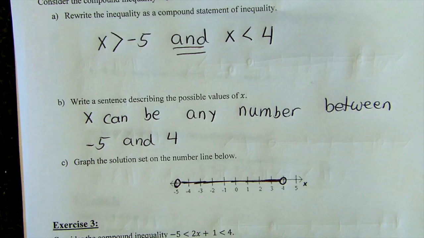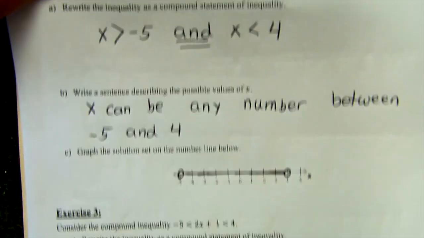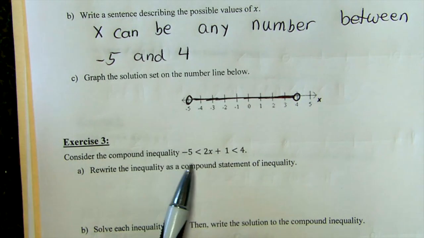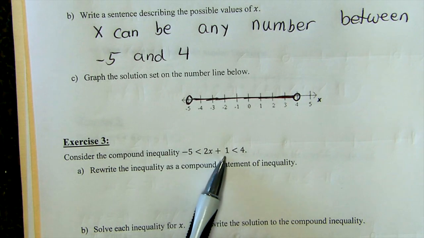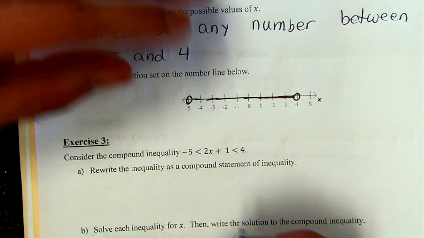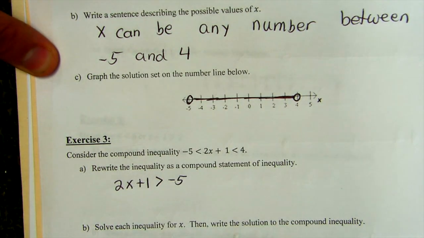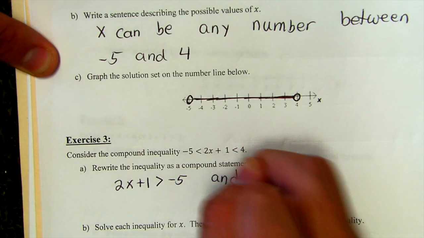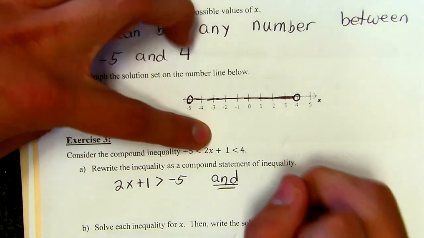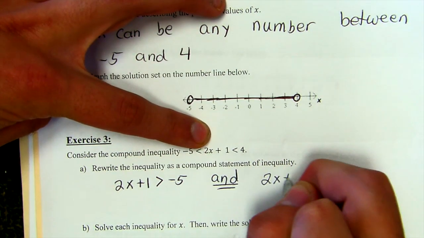Let's move on to exercise 3. Exercise 3 now says, consider the compound inequality, negative 5 is less than 2x plus 1 is less than 4. So to rewrite this as a compound statement of inequality, let's just break it up. Reading from it, we have that 2x plus 1 is greater than negative 5. And then we also have, and, 2x plus 1 here has to be less than 4.